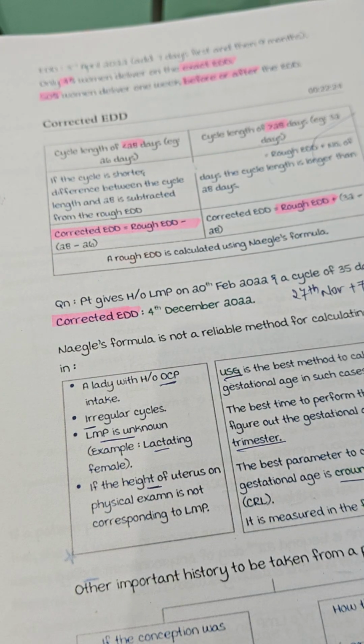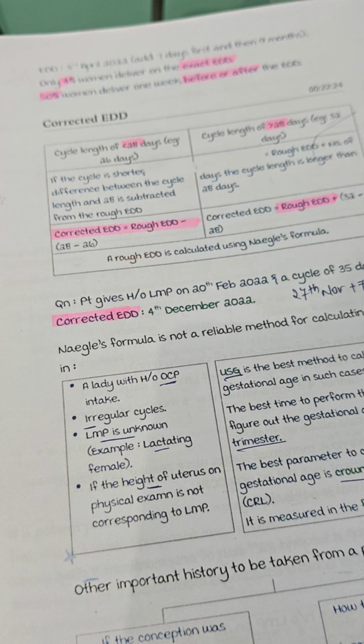Only 4% of women deliver on the exact EDD. So the estimated date of delivery, the delivery rate is just 4%, and 50% of women can deliver 1 week before or after the EDD. So what is the corrected EDD?